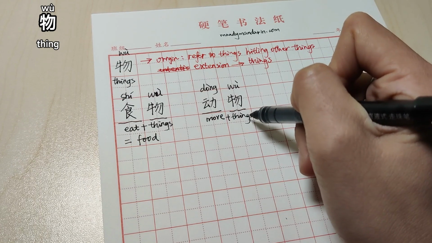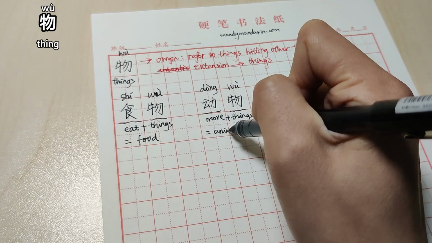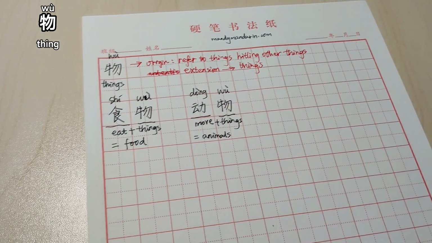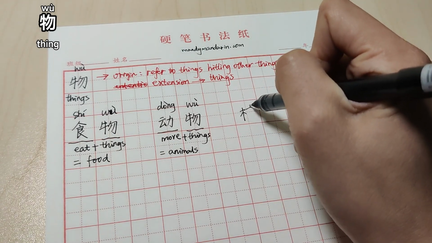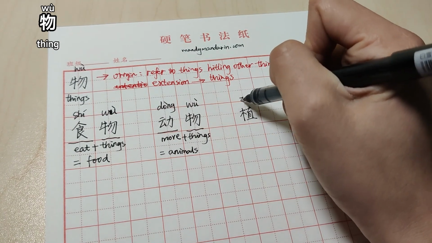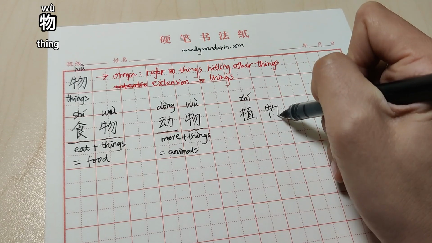So the thing that could move is the animal. And the next one is zhi wu.